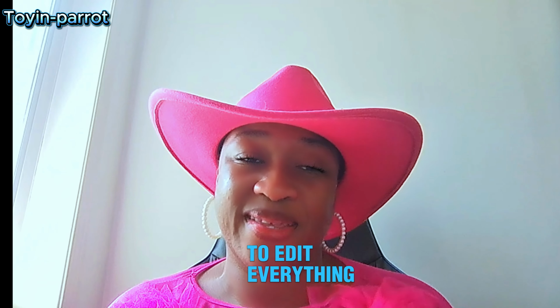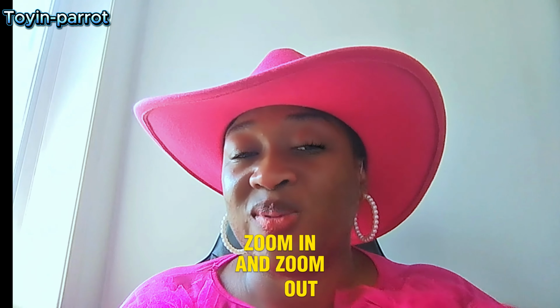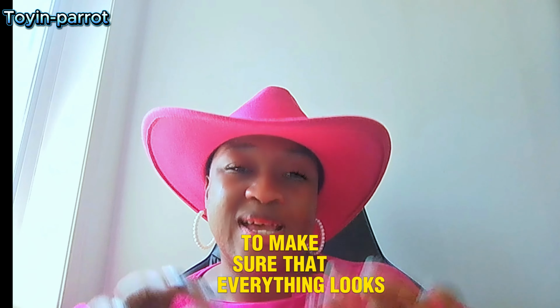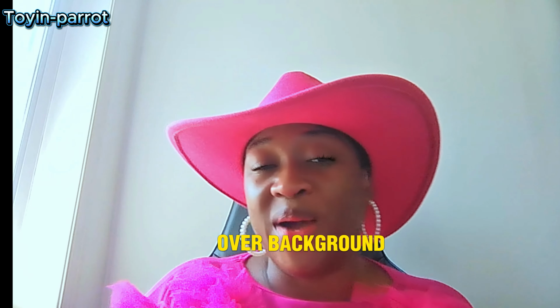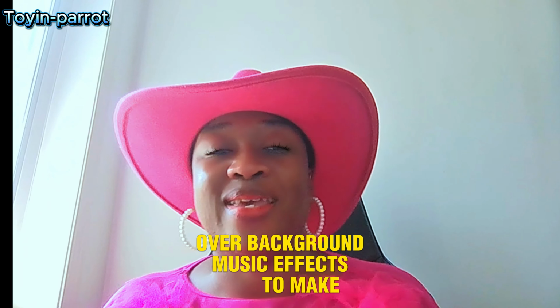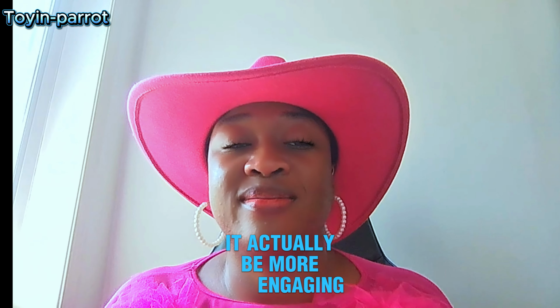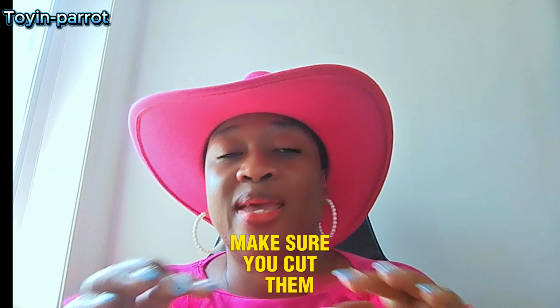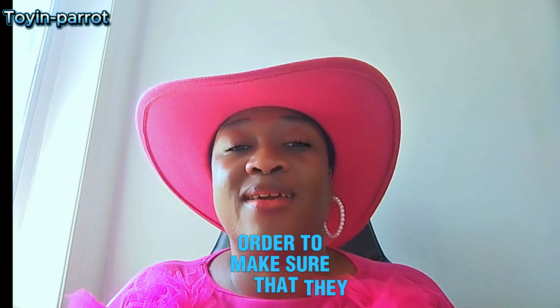to edit everything. Zoom in and zoom out to make sure that everything looks unique and well presented. You can add your voiceover, background music, effects to make it actually more engaging. Make sure you cut them in order to make sure that they are smooth.